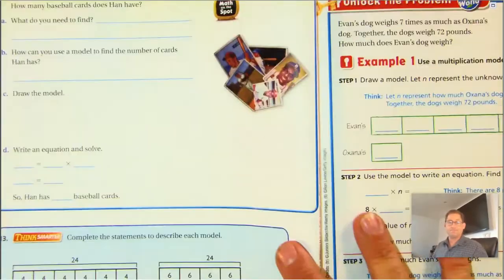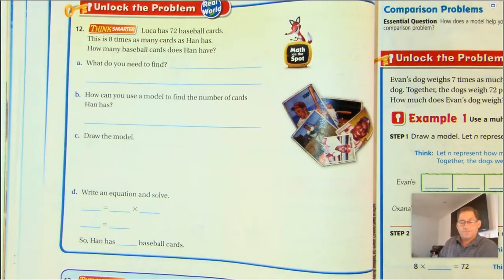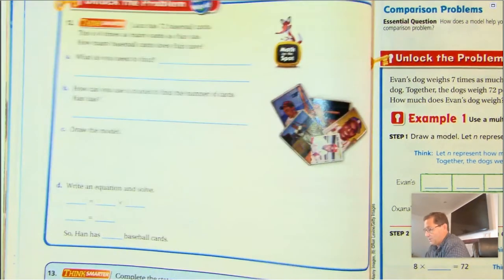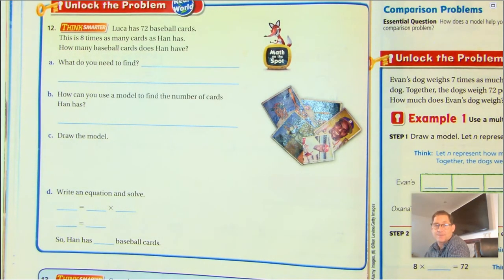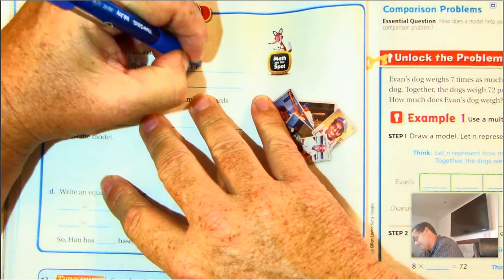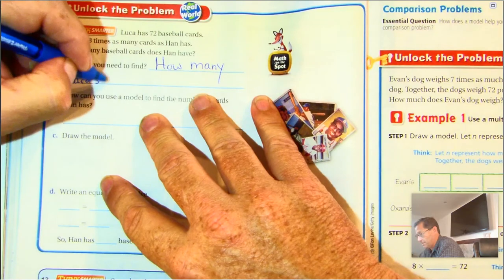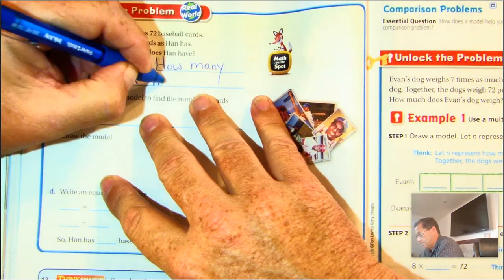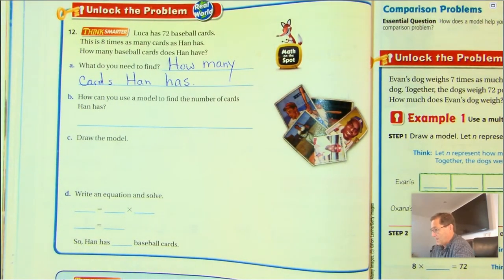Page 50. So our unlock the problem for the Think Smarter question today. Luca has 72 baseball cards. This is 8 times as many cards as Han has. How many baseball cards does Han have? What do we need to find? We need to find how many cards Han has. And how can you use a model to find the number of cards Han has?